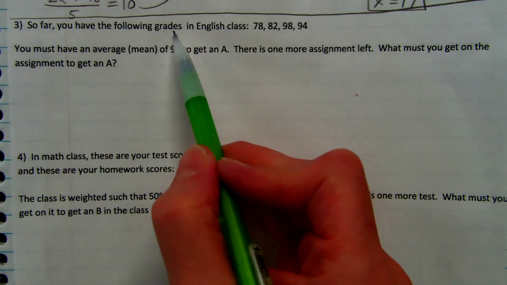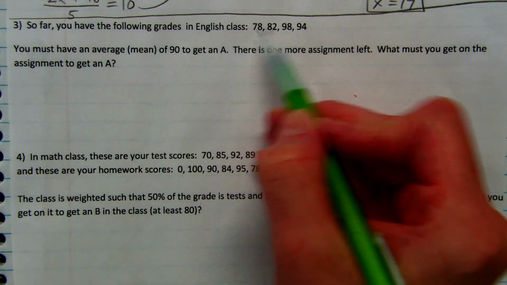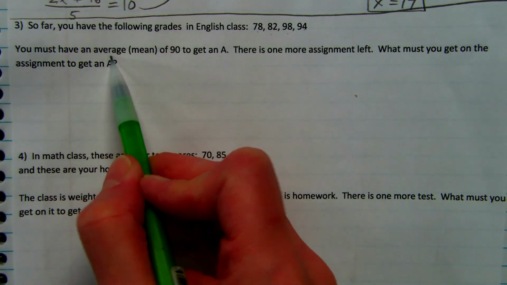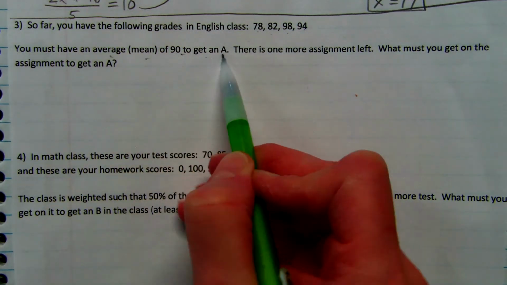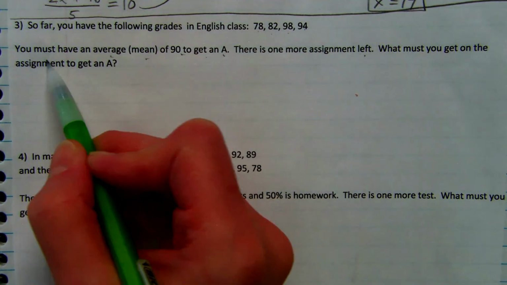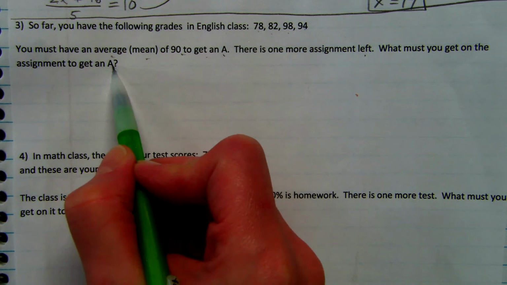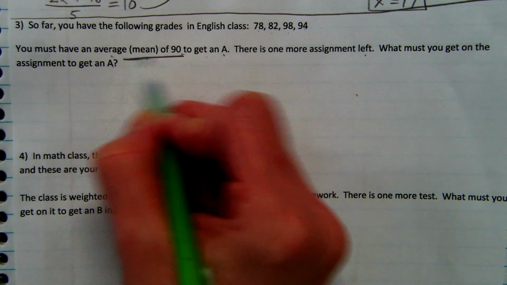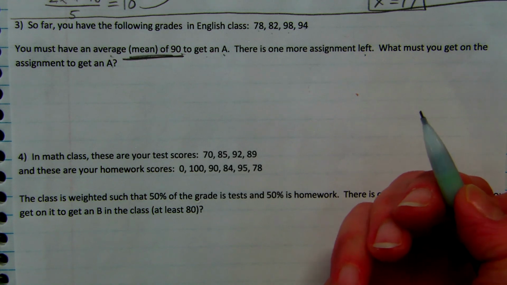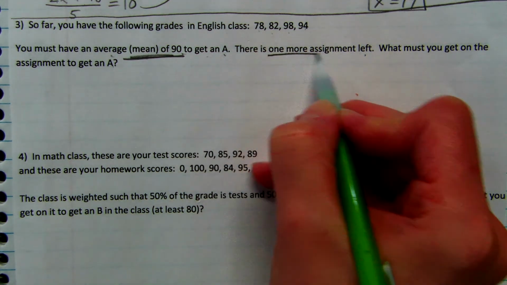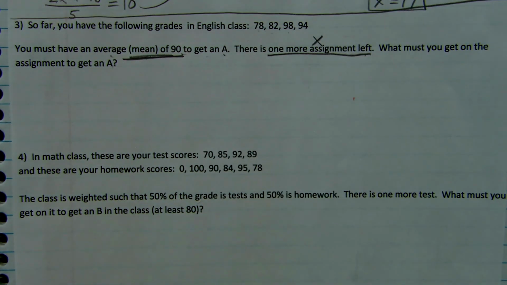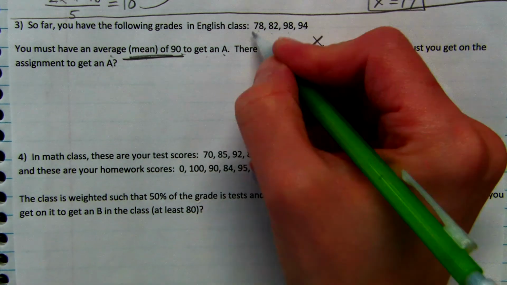So far, you have the following grades in English class: 78, 82, 98, and 94. You must have an average or mean of 90 to get an A. There is one more assignment left. What must you get on the assignment to get an A? So we want the mean to be 90. Okay, and we're adding one more assignment. That one more assignment will be x. So we're going to add x to this.